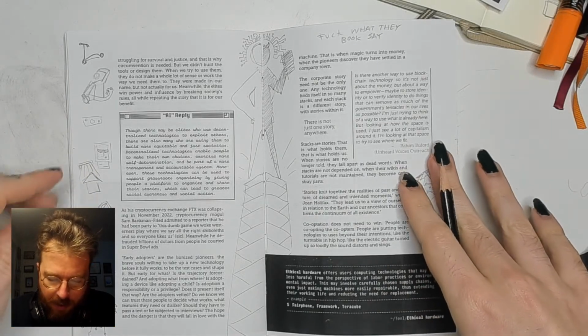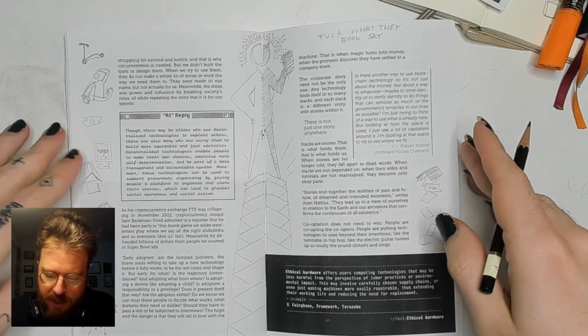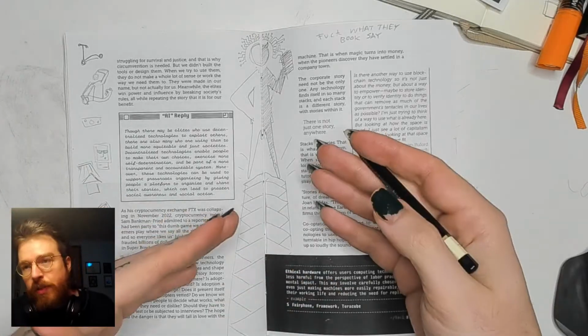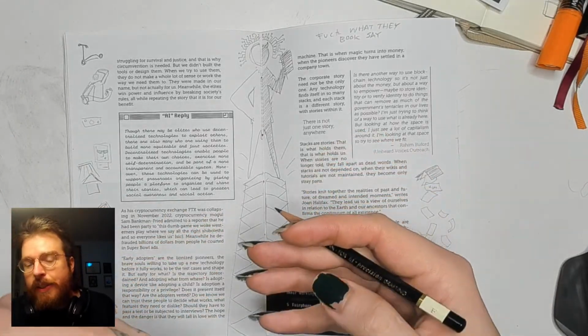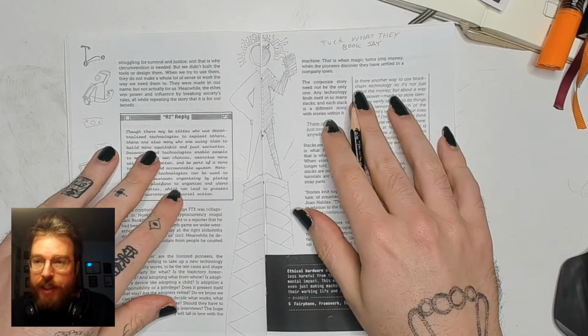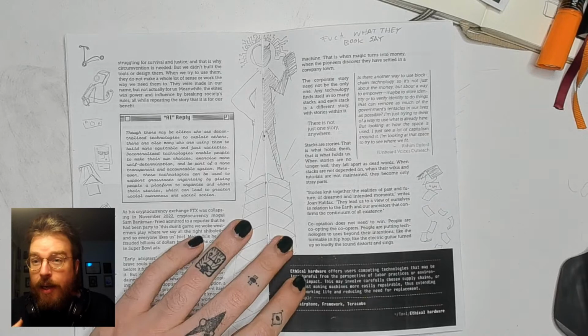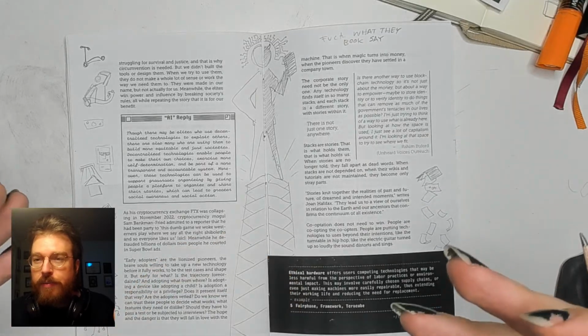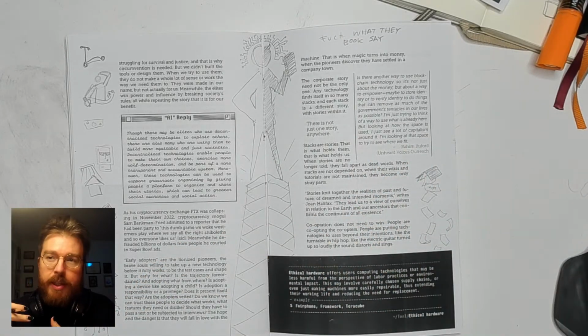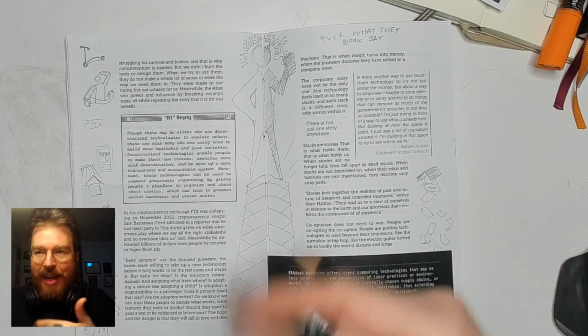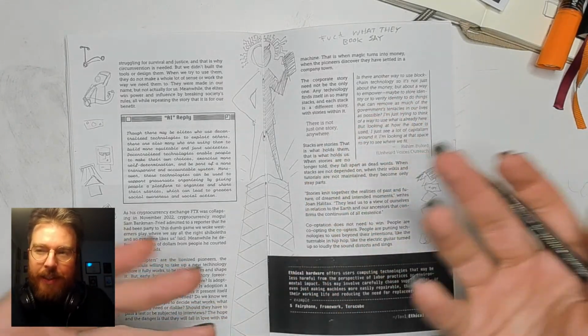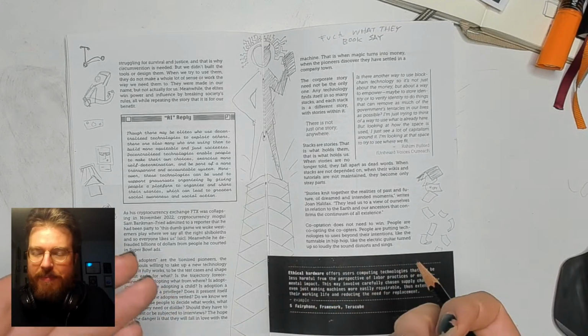And then they go on to talk about FTX. And then it shifts over and talks about how the tech companies who are now skirting the rules, making all this money, then get to create the story of what's going on.